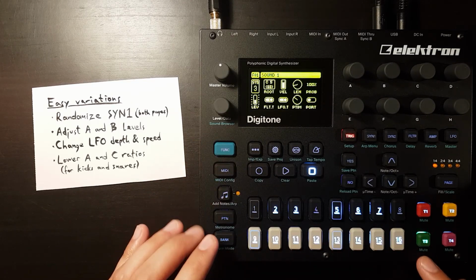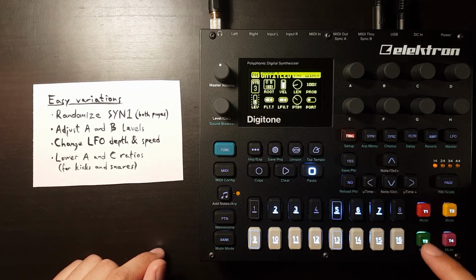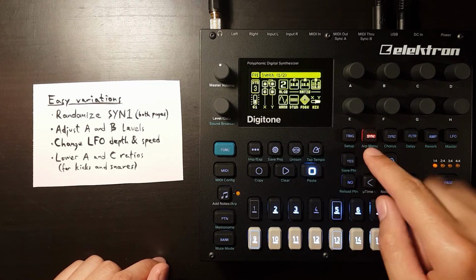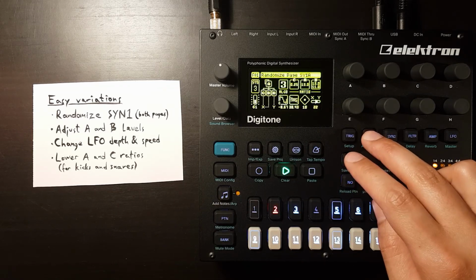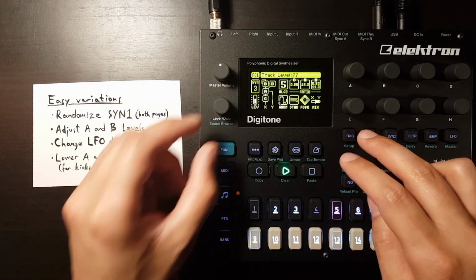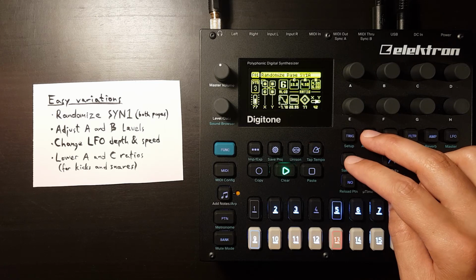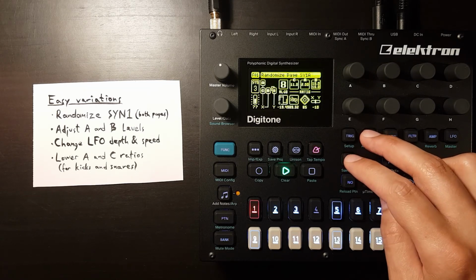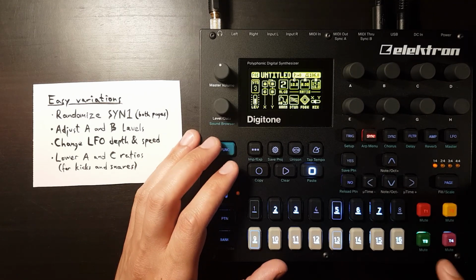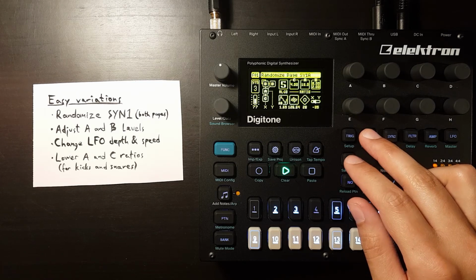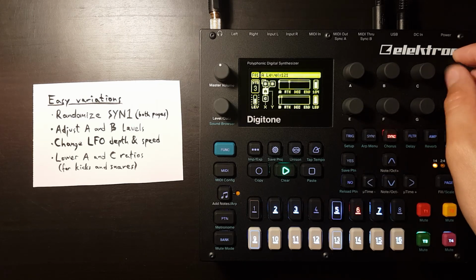If I copy, actually let's just do it directly on this. The easy way to randomize is to just randomize the synth page, the synth 1 page. So you can also, if we only listen to the hi-hats, we can also change the A and B levels to change the sound.